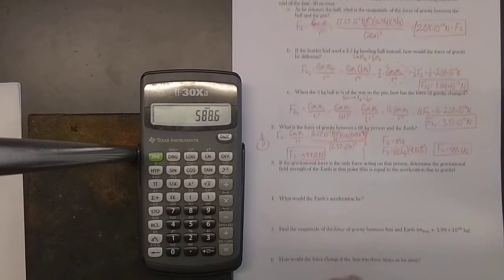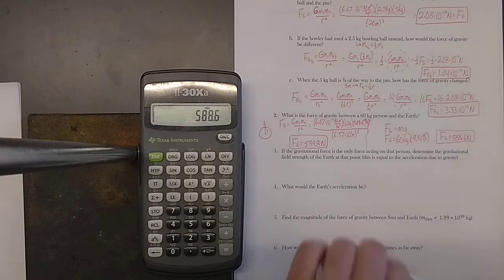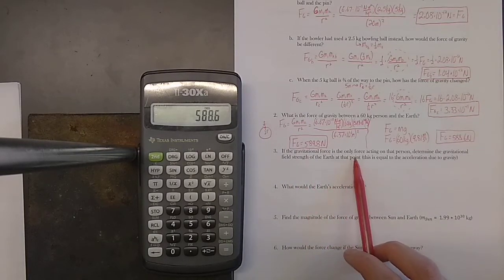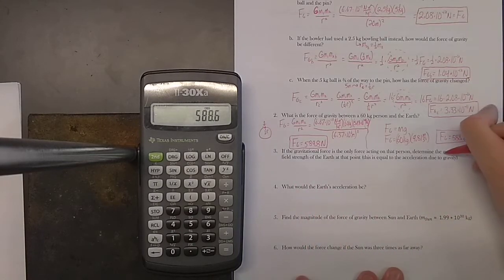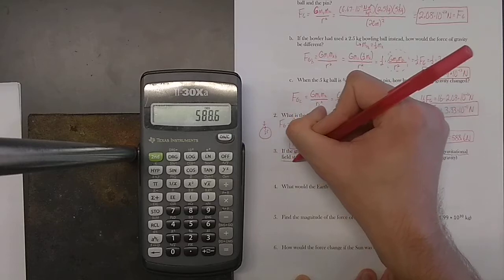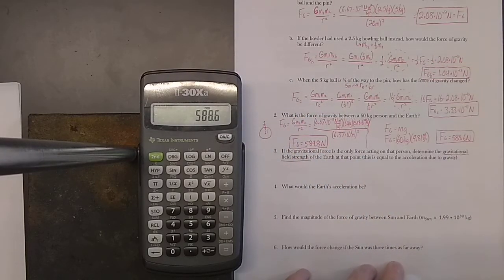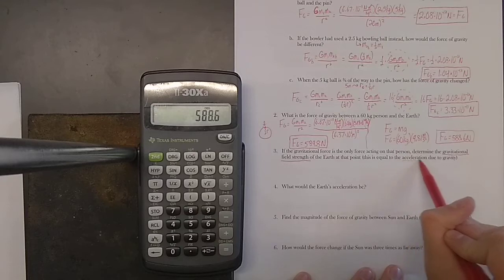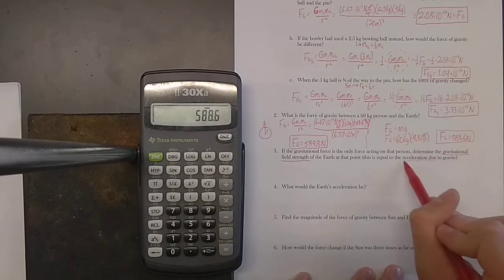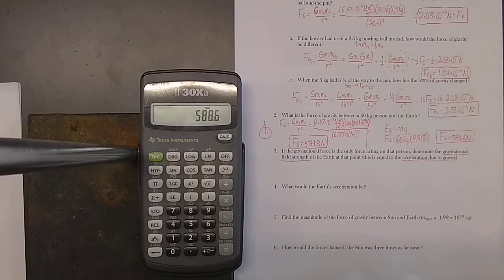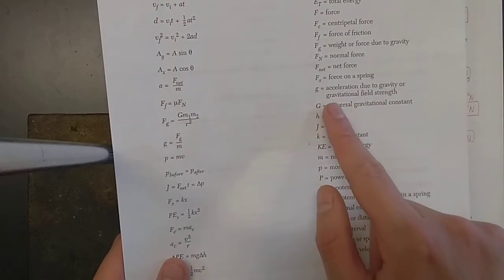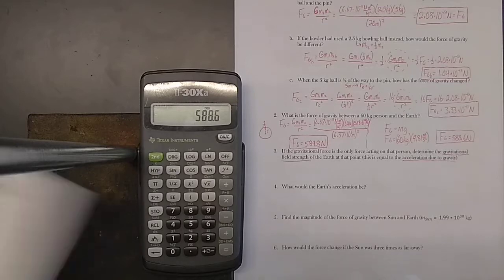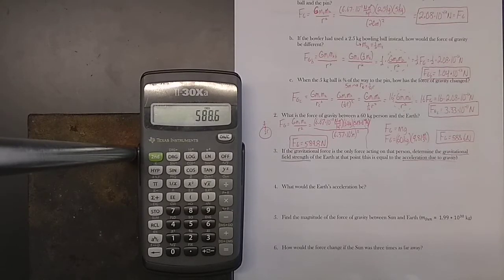All right, so let's move this up a little bit. Okay. If the gravitational force is the only force acting on that person, determine the gravitational field strength of Earth at that point. When you see this phrase, gravitational field strength, what that means is basically find the acceleration caused just by gravity. Okay? So essentially, what we're looking for here, just notice that whenever we talk about acceleration due to gravity, another word or phrase for that is gravitational field strength.